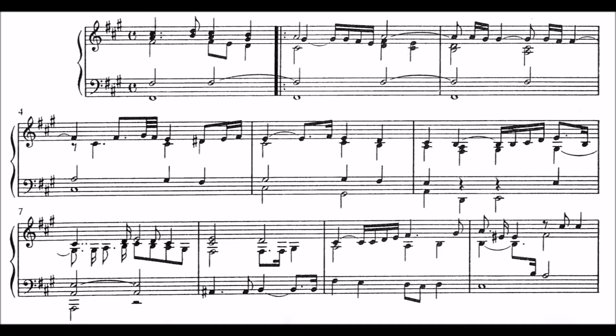Bach example. So if I continue from where I left off, let me start at the beginning of measure 4. Here's our D sharp. But notice then immediately we go back to a minor dominant.